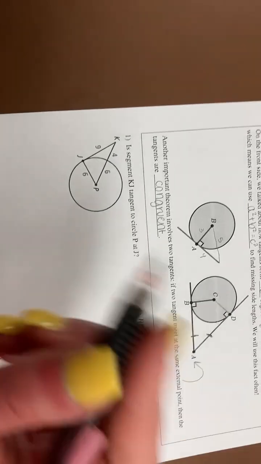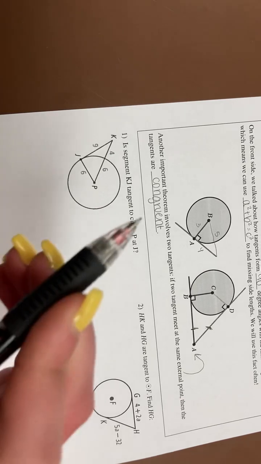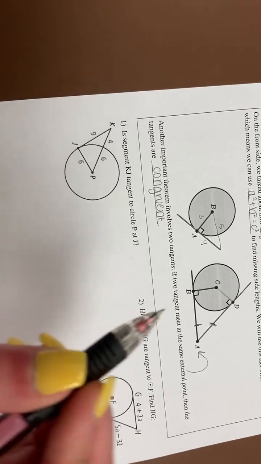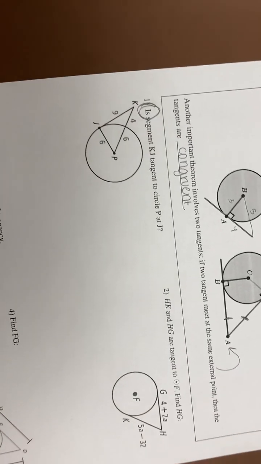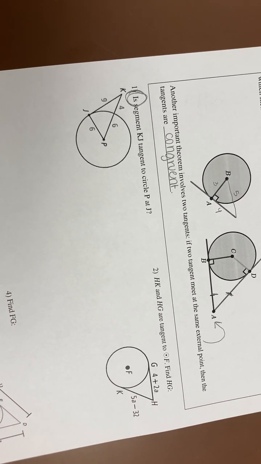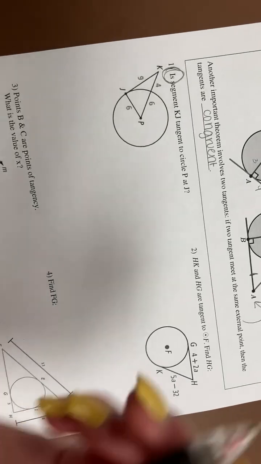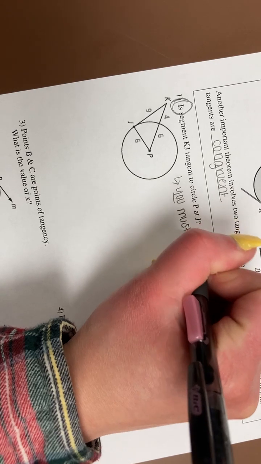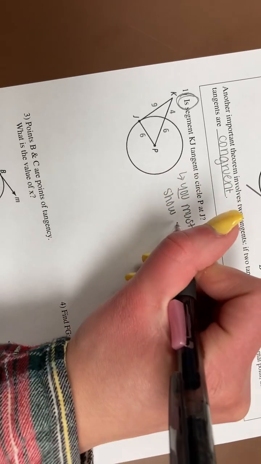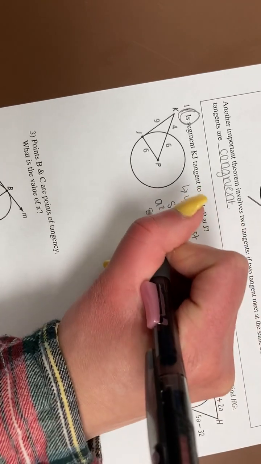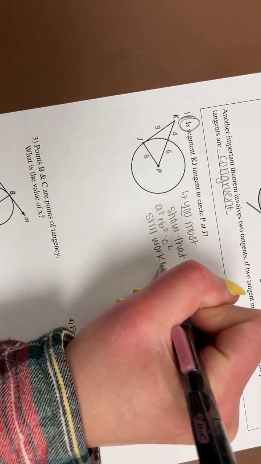All right, so this one right here, the difference about this problem versus a different tangent problem where I say it is tangent to the circle, okay, is that this one is a question. When I say, is the segment KJ tangent to circle P at J, you have to tell me whether or not a squared plus b squared equals c squared still works. Let's write that down, okay? You must show that a squared plus b squared equals c squared still works, okay?